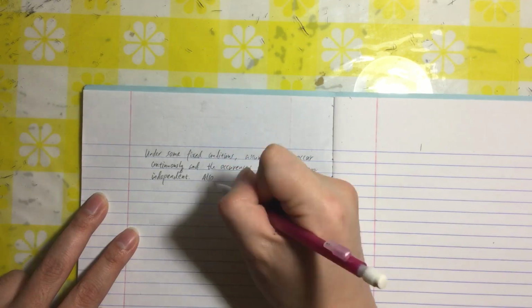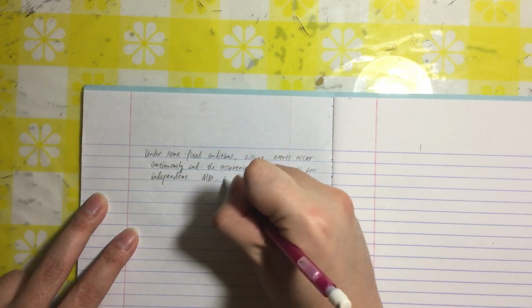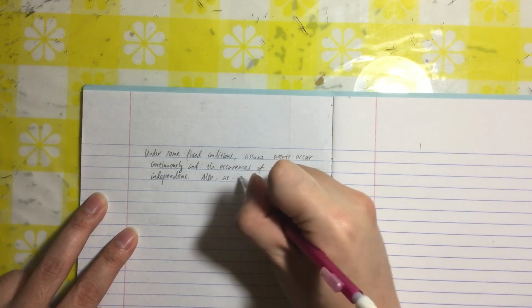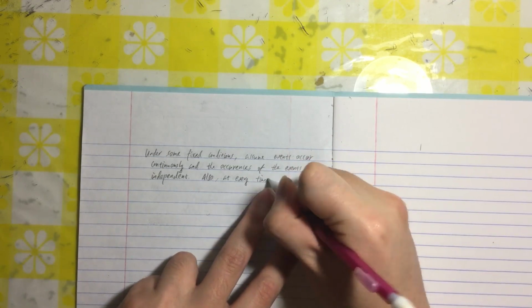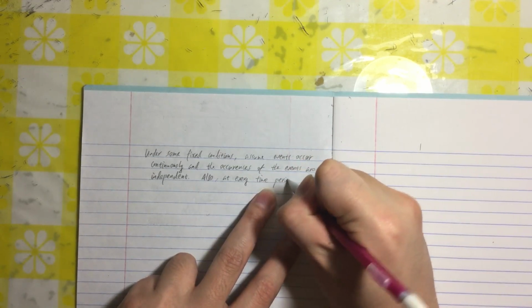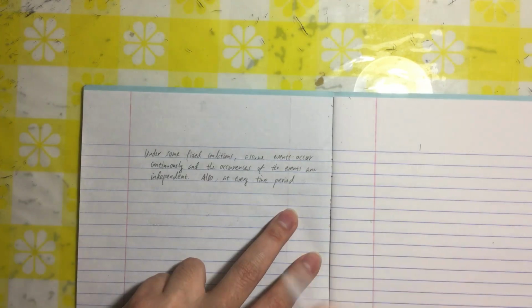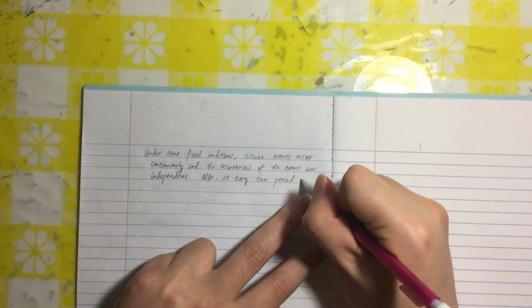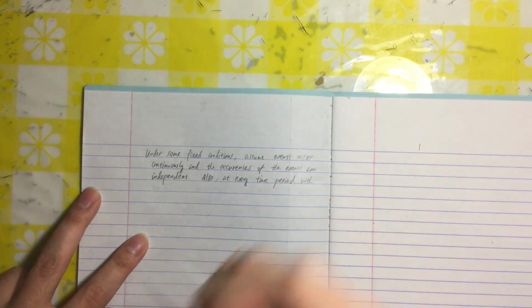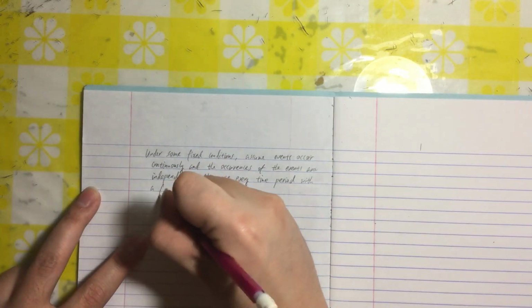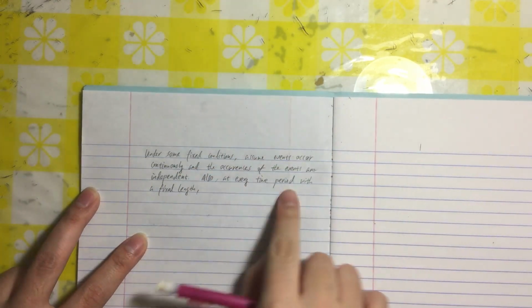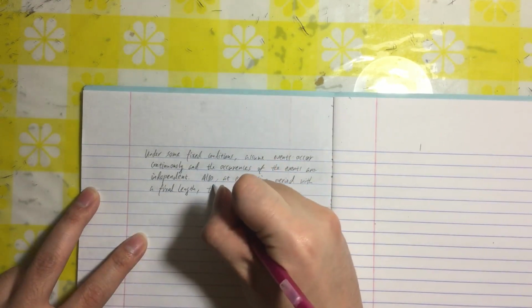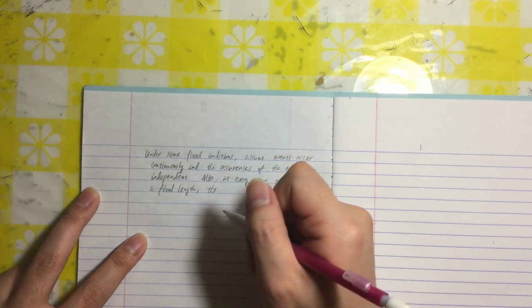Also, at every time period or every place with a fixed length or fixed area, the average number of occurrences of the event is known.